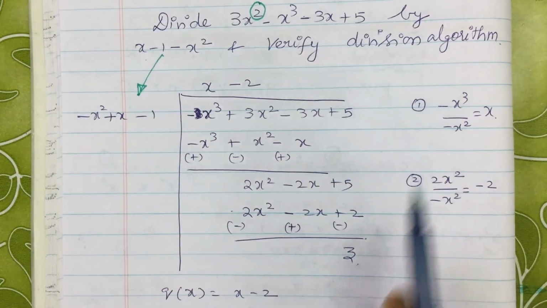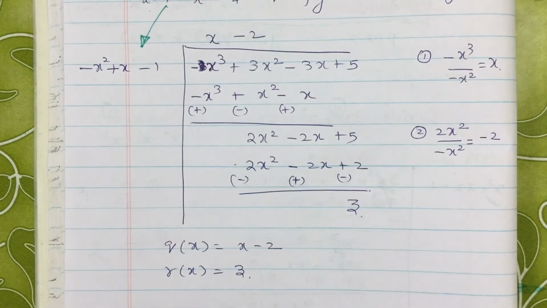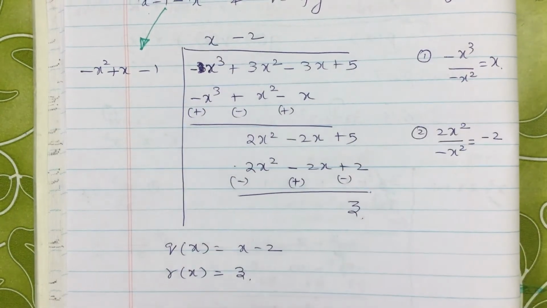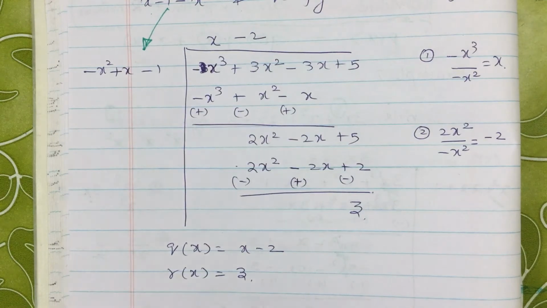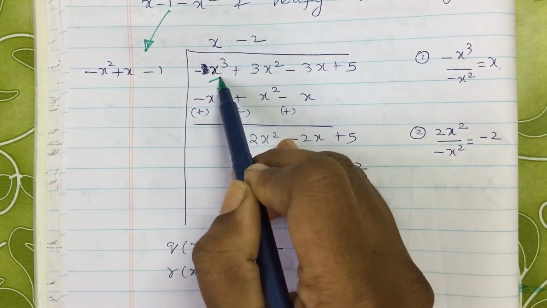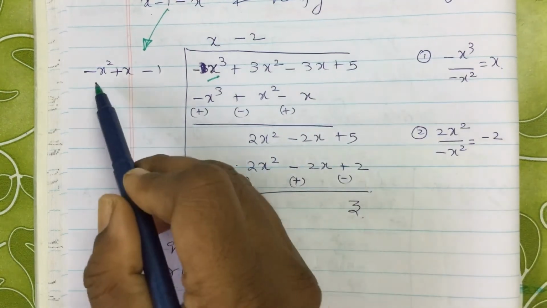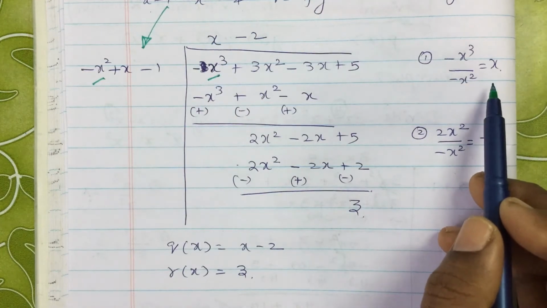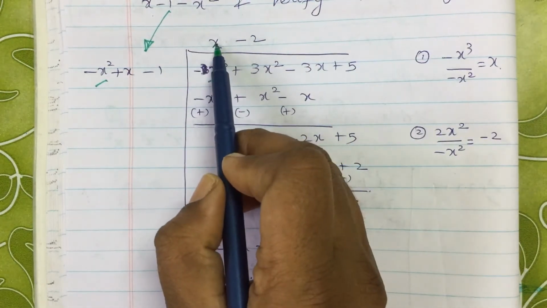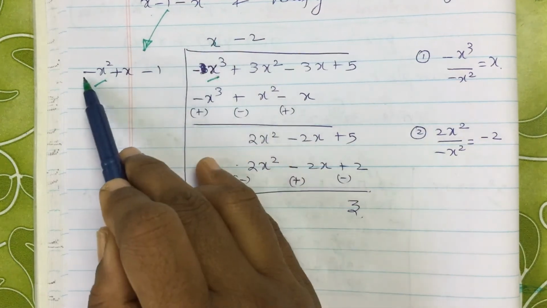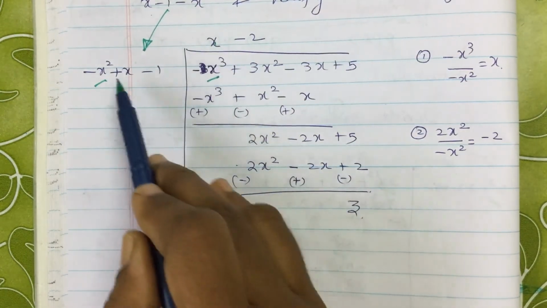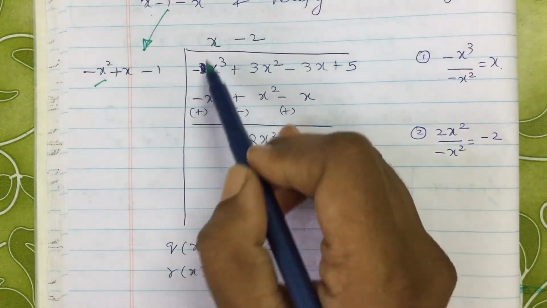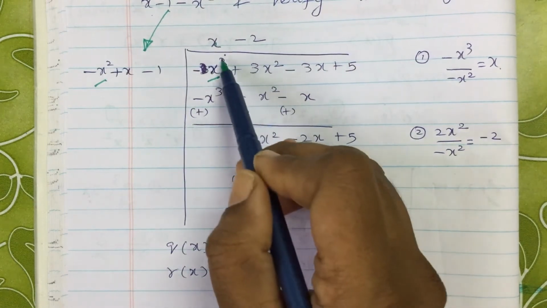Then I am doing the same procedure that I explained in the previous part. That is first, I have to take the first term of this dividend, then you take the first term of this divisor, minus x cube by minus x square, it will give you plus x. So put this plus x in the quotient part, then you multiply these terms, minus x square plus x minus 1: minus x cube, plus x square, minus x. Then you change the signs, then you cancel it.